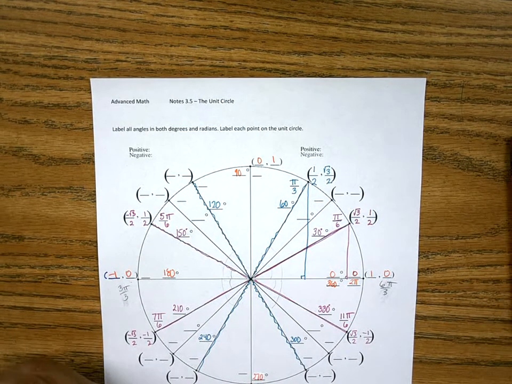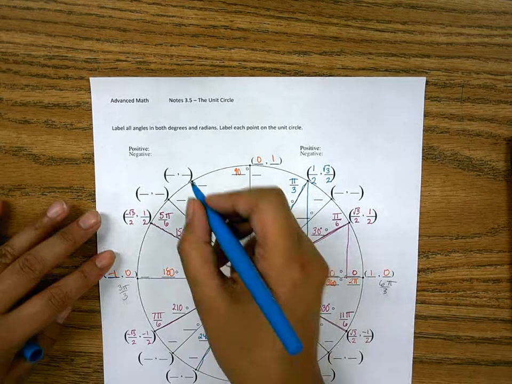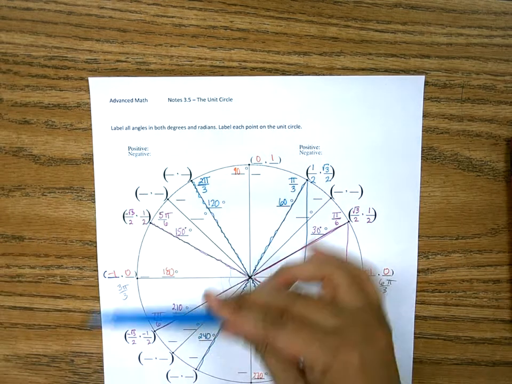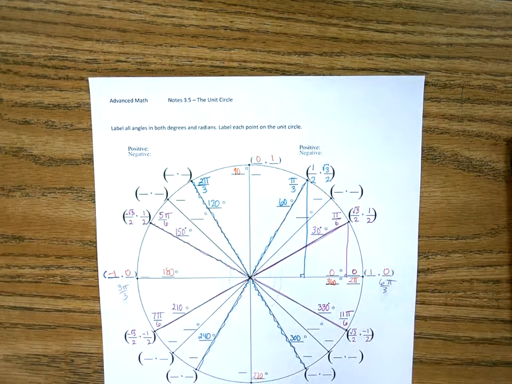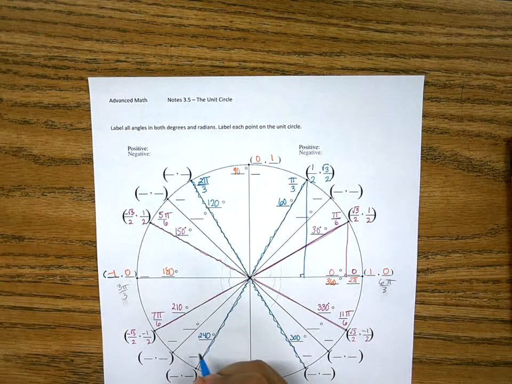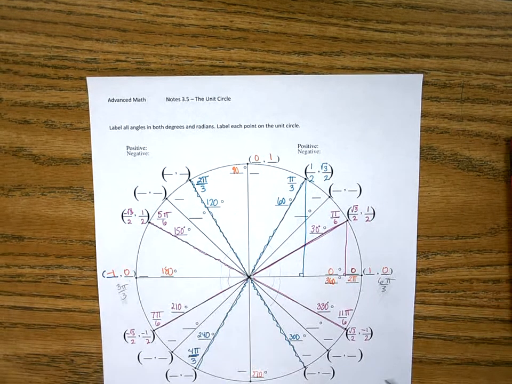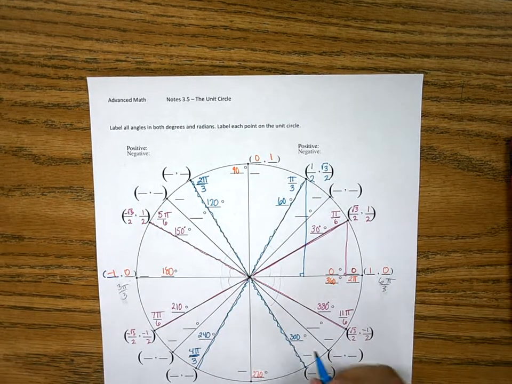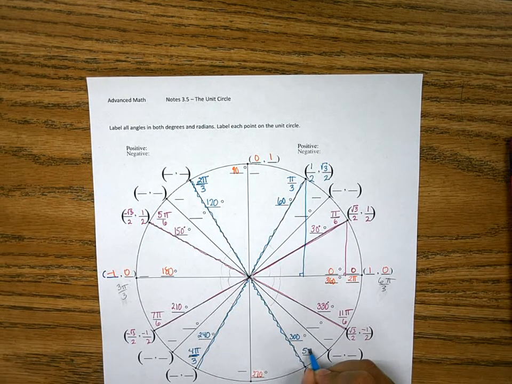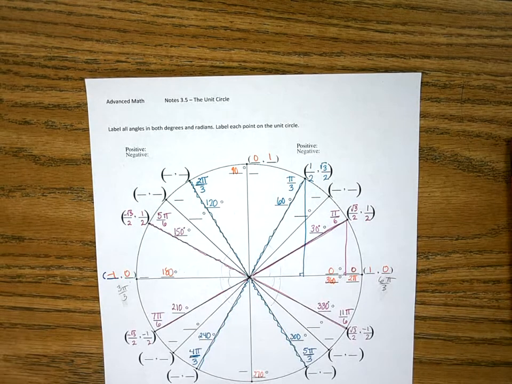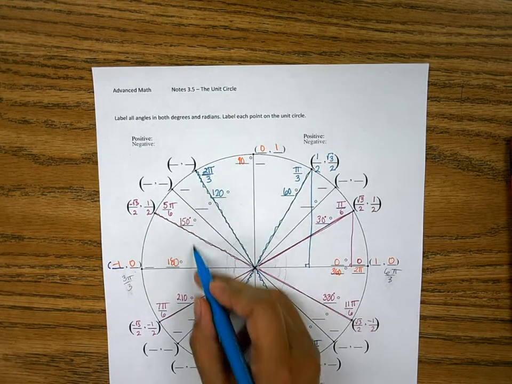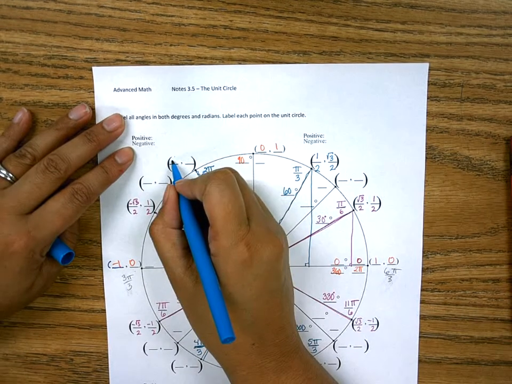Okay, so 3/3 take away 1/3 is 2/3. So this is 2 pi over 3. 3/3 plus 1/3 would be 4/3, so this is 4 pi over 3. And this is 6 over 3. 6 over 3 take away 1 over 3 would be 5 pi over 3. And it just repeats itself over and over.